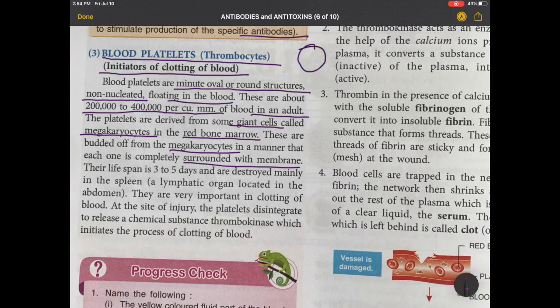So it is oval in structure, round in structure, okay, and they live only for 3 to 5 days, and they are destroyed in the spleen. The spleen is a lymphatic organ, and you find it in the abdomen, and they are very important in clotting of blood. When you cut yourself, you will bleed for some time, then after some time you see a clot being formed. So it is the blood platelets which help in clotting of blood, okay.